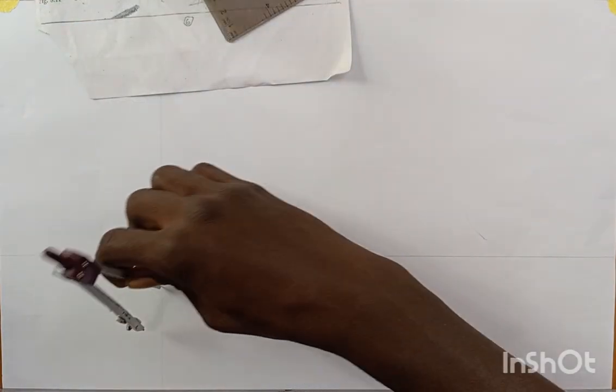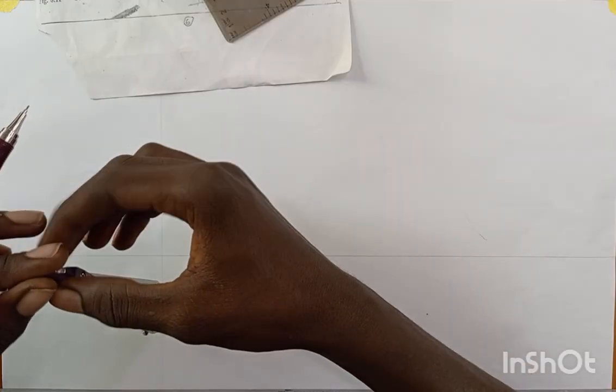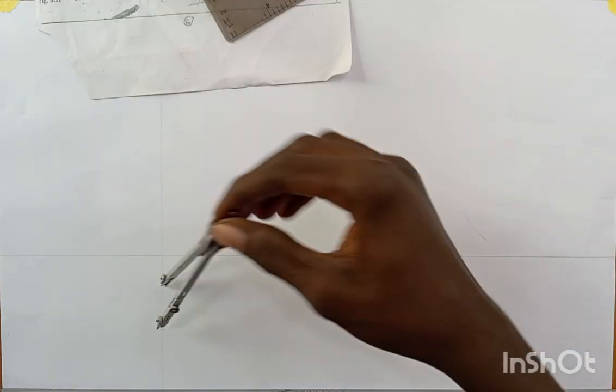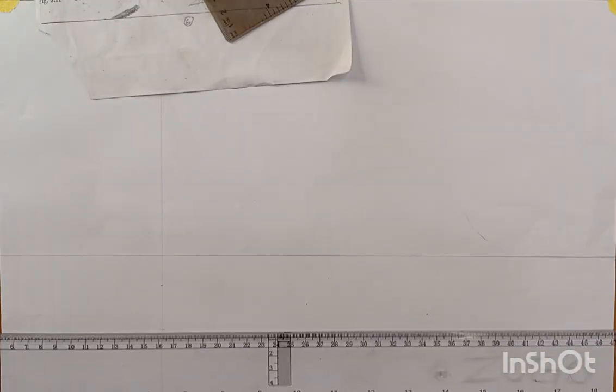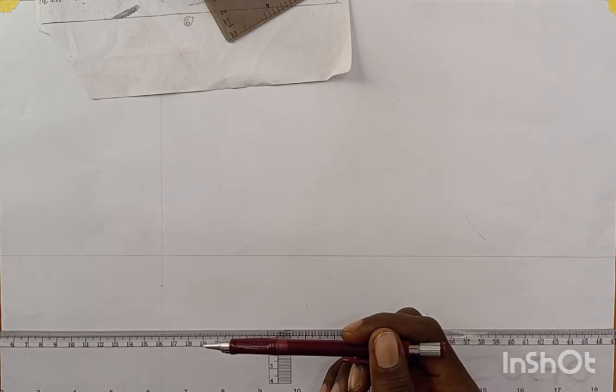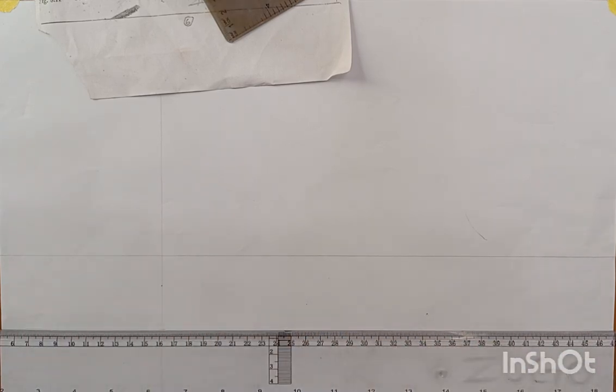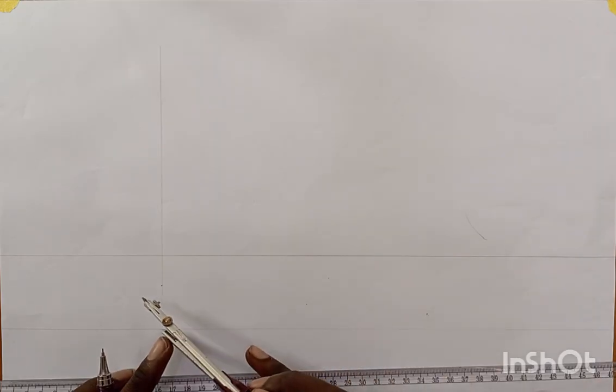Putting the compass at this center, I will strike an arc to have my center line. So here is the center line. Now, with the center point at center, I will make the circle. Everything should be a construction line, but for the sake of the tutorial, I'm going to make it a little bit darker so that it will be seen clearly. Now I will project this circle upward to have my cylinder.